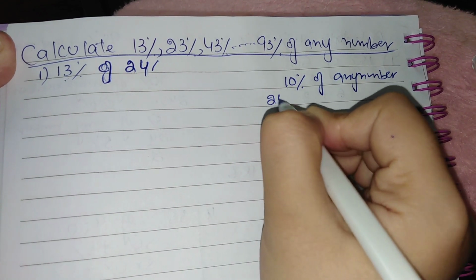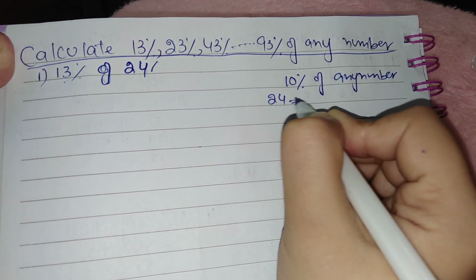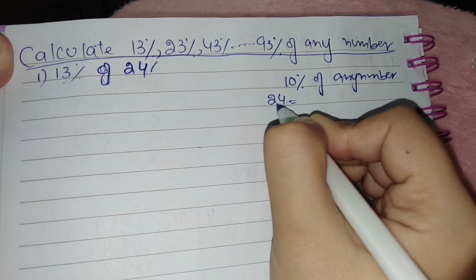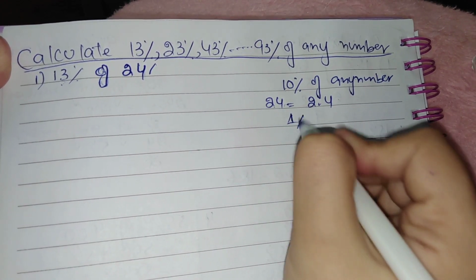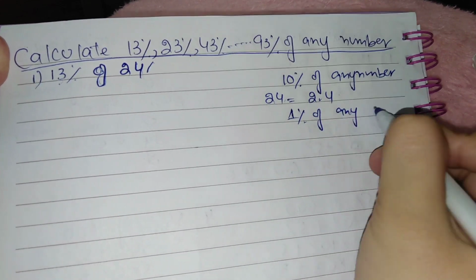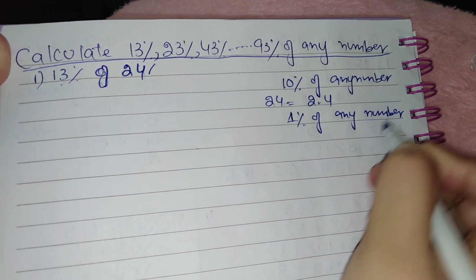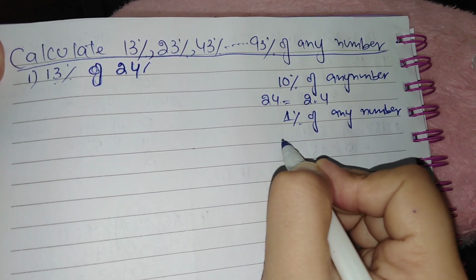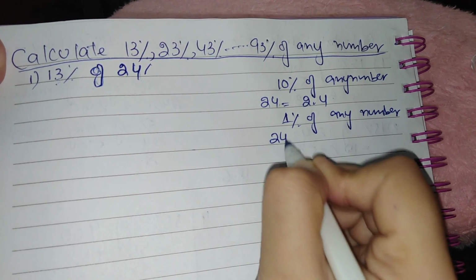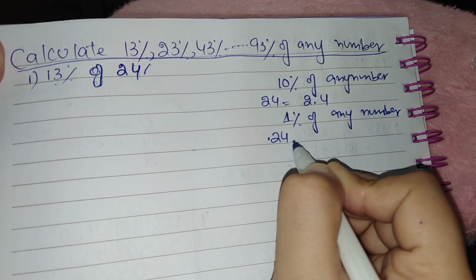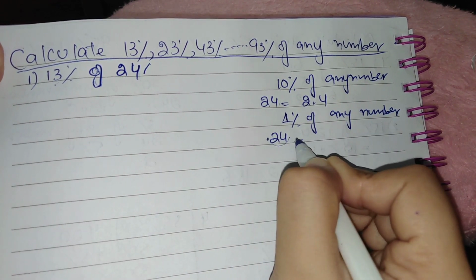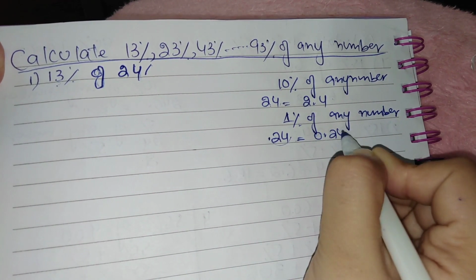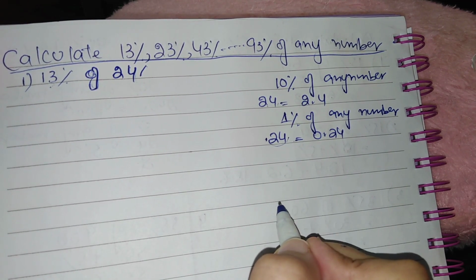Let's suppose 24. 10% of any number is found by moving the point 1 digit from the right, meaning 2.4, and 1% of any number means moving 2 digits from the right, so this 24 will be 0.24.